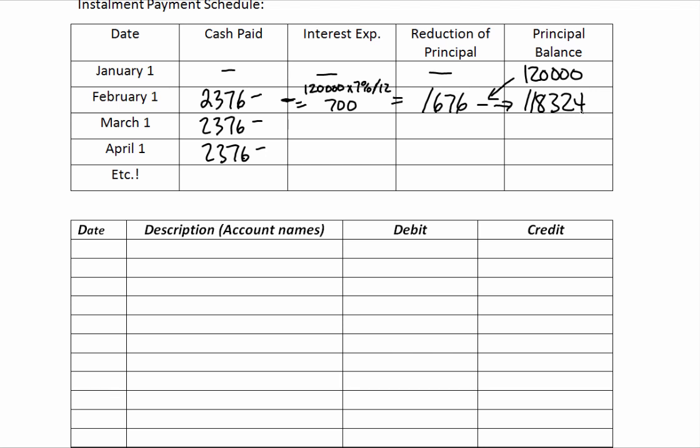So now, first of all, let's do the entry on January 1st, because you'll notice the entry on January 1st is no different. Debit cash, credit note payable, $120,000.